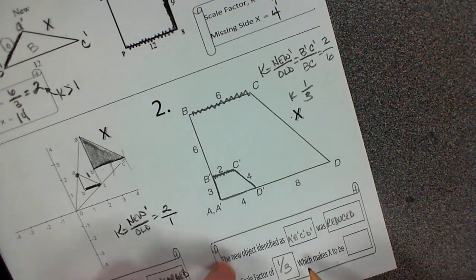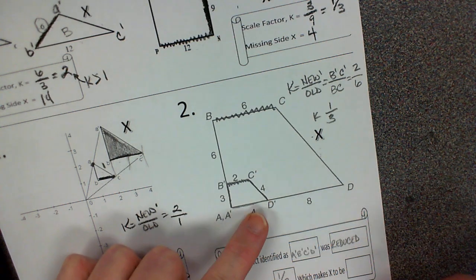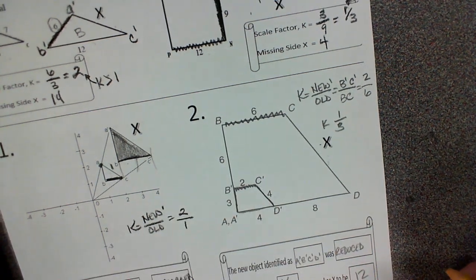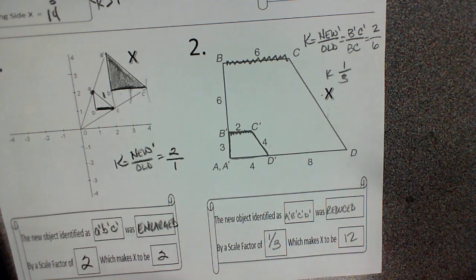And if my scale factor is 1/3, my missing side, 3 times 4, is going to be 12. It's multiples of 3.